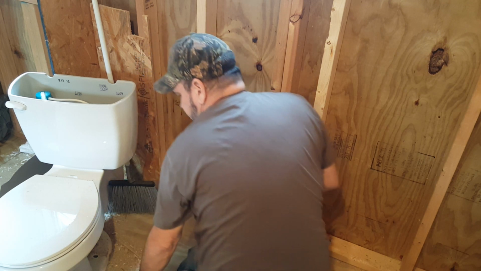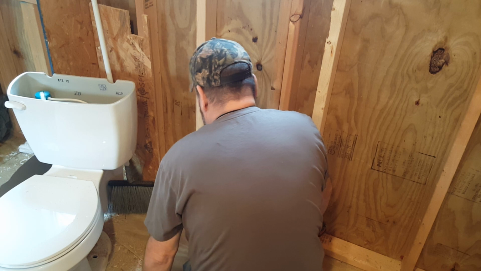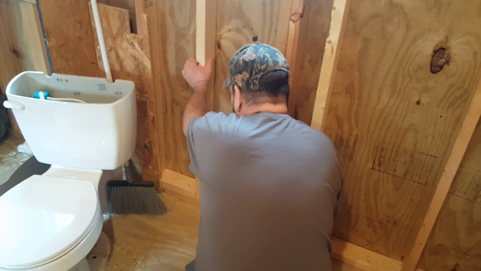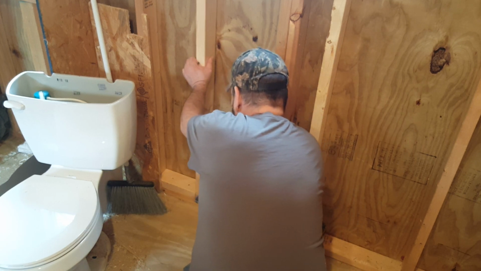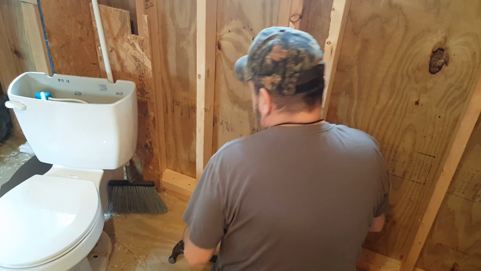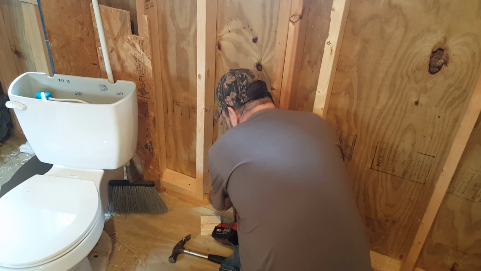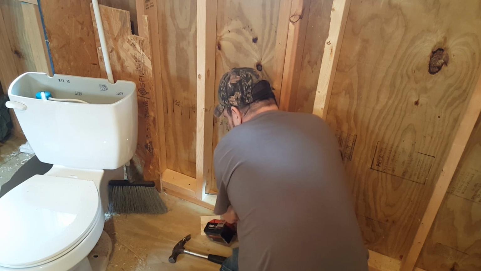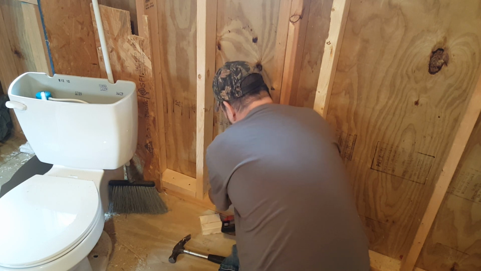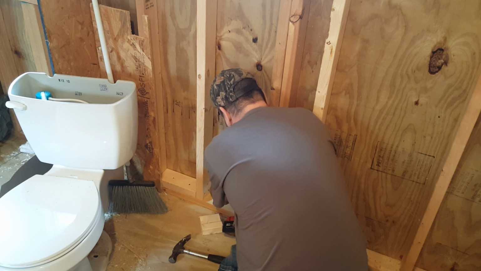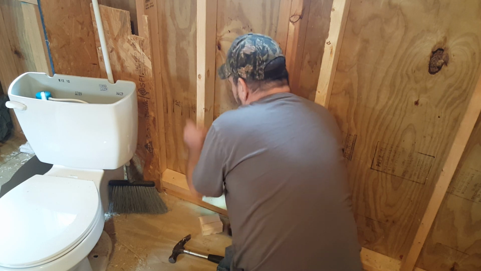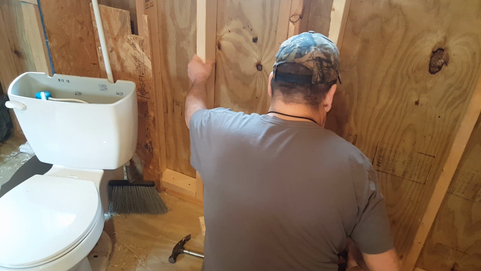Trying not to get super close to any of the edges because we're going to be going in this direction. And we're going to be putting these screws in here that don't have to be at a severe angle. And that right there is a secure board.